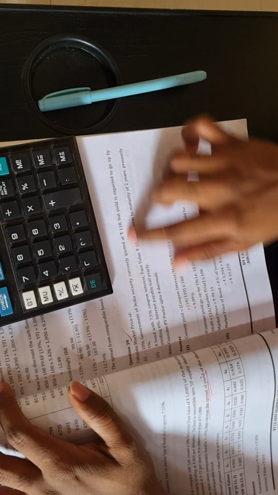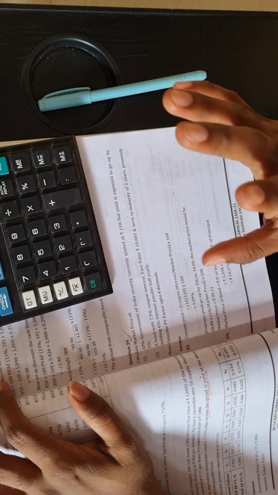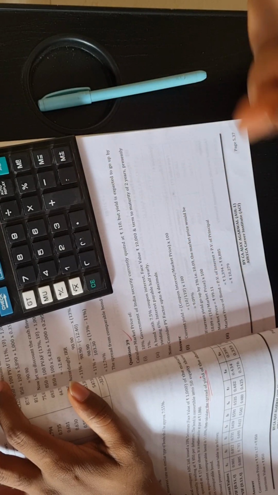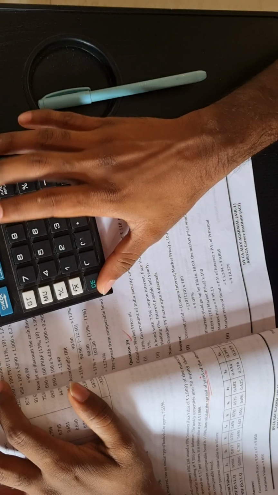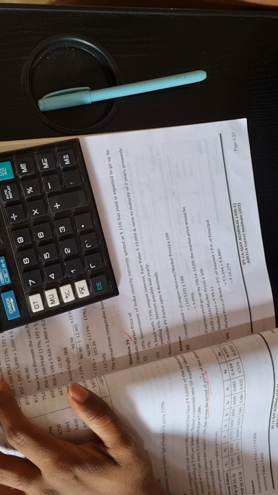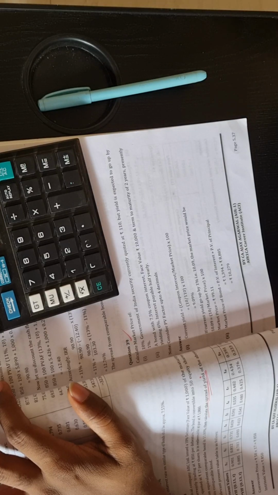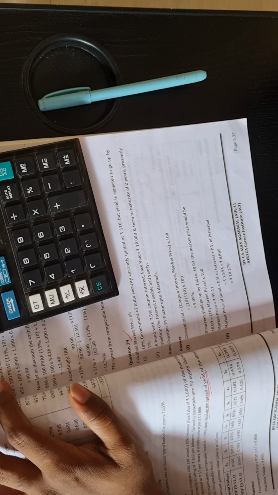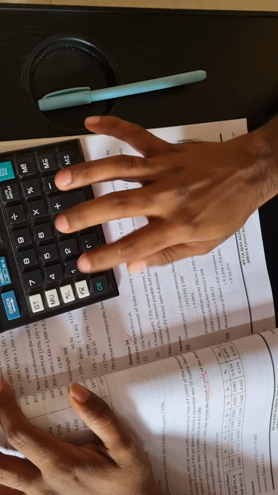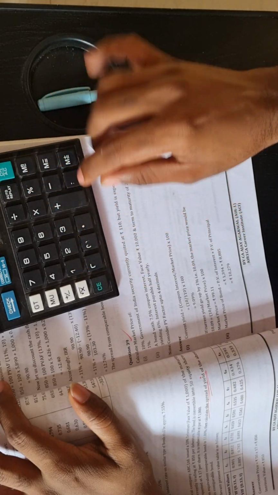I don't see any redemption period. There is no maturity period, so we'll assume it is irredeemable. For irredeemable bonds, we do interest divided by the percentage. What is my current yield? That we have to find first.